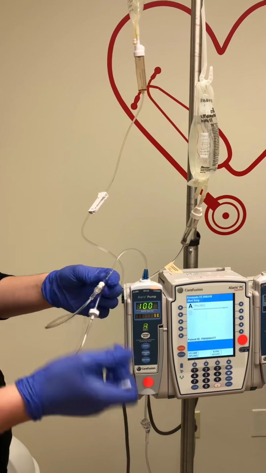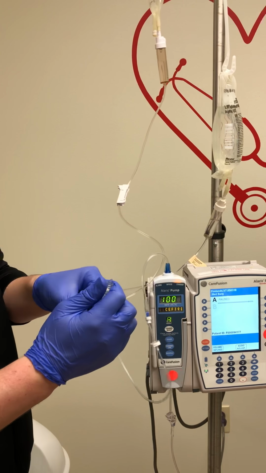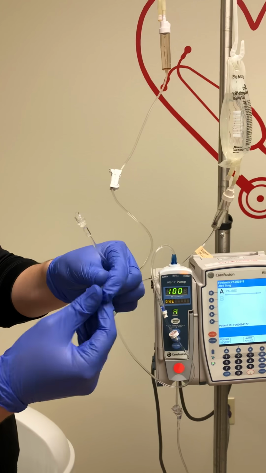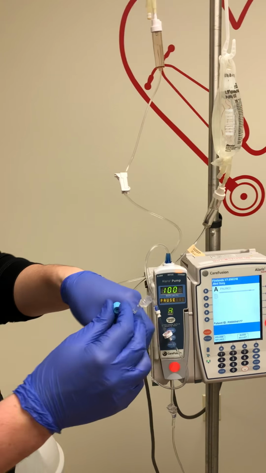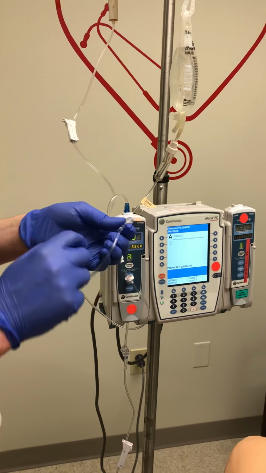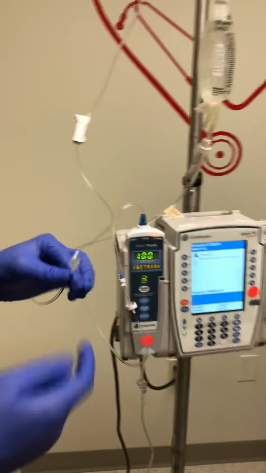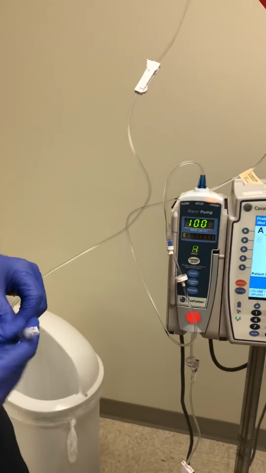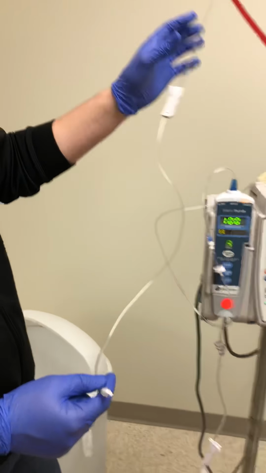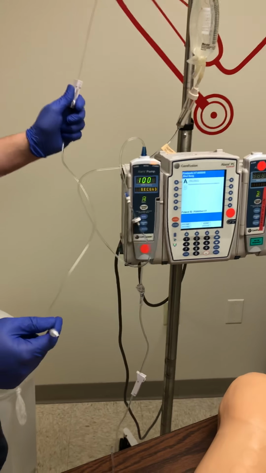We will remove it, so you twist to the left, remove it from the primary tubing, and then we will connect our cap to the end so that we maintain aseptic technique. It's the white part that goes on. Twist it on, that way it remains clean. We can use this intermittently. Again, if we are disconnecting from our continuous line, our tubing is only good for 24 hours.